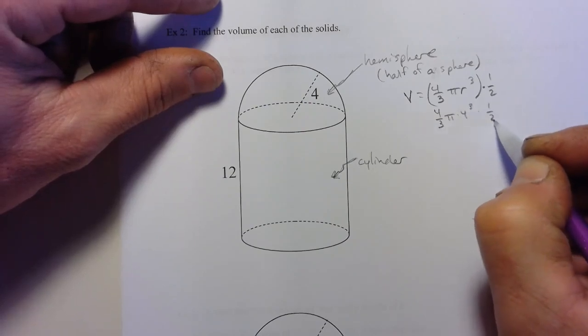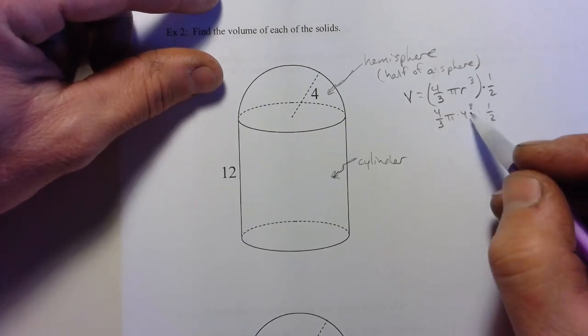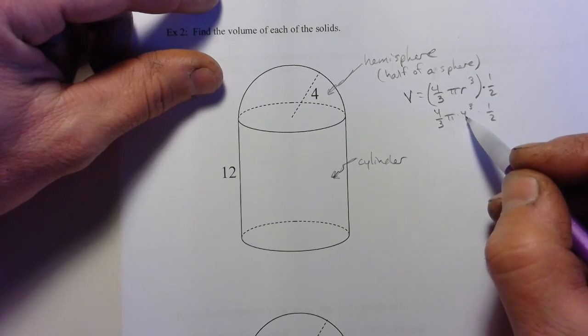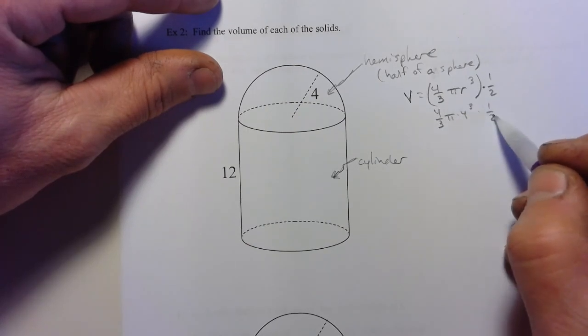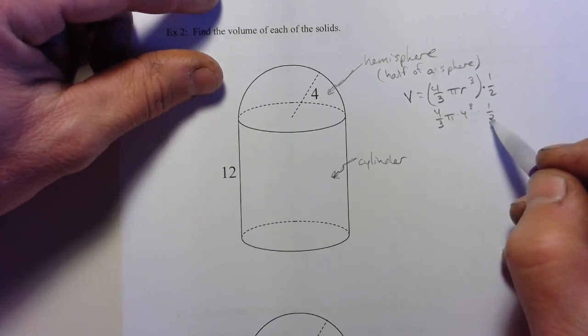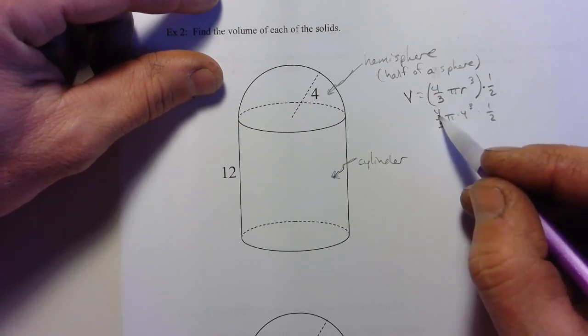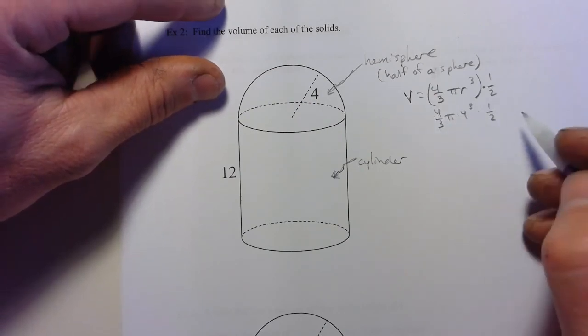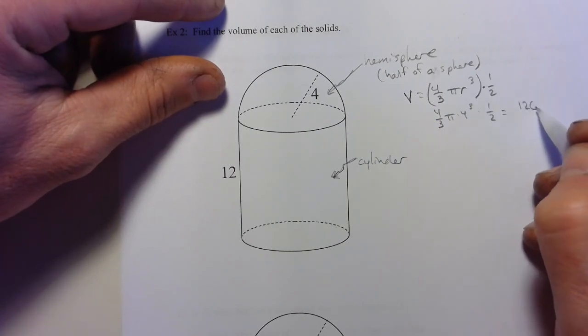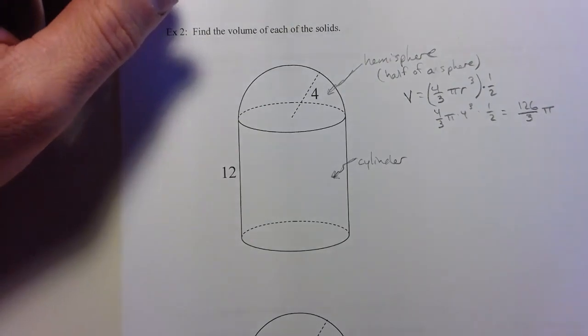Okay, so I'll use my calculator. 4 cubed is 64. How about I cut that in half? Right, 64 cut in half is going to be 32. 32 times 4, 126. Okay, and then we divide. It can't be divided by 3, so I'll just leave it that way. So that's the volume of the hemisphere.